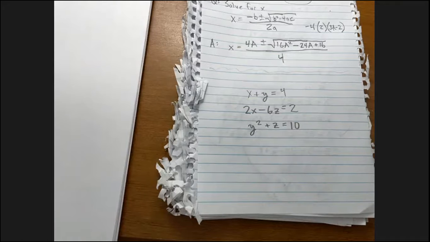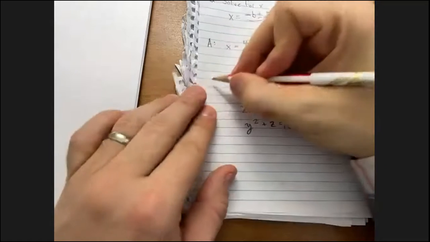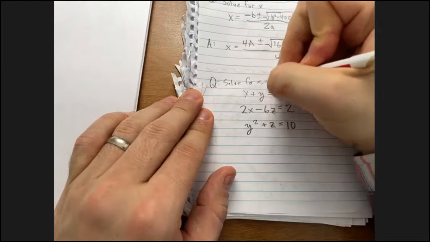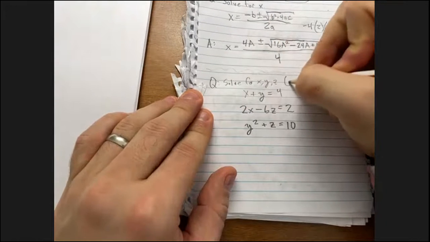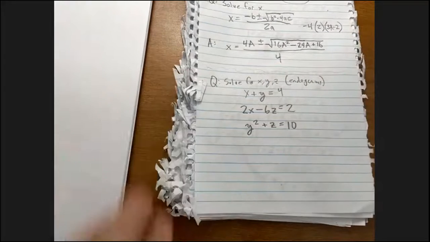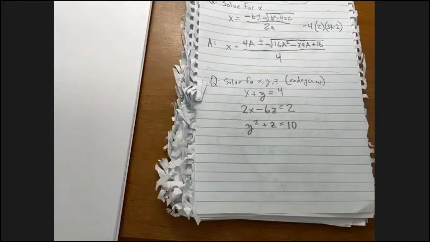Okay, solve this for x and y. So the question is, solve for x, y, and z. They're all endogenous. Nothing's exogenous here. Solve for x, y, and z. What do you think is the first thing we should do in this example? We should try to solve for one of the variables so we can eliminate it. Which one should we pick? Which one looks like an easy one to eliminate?